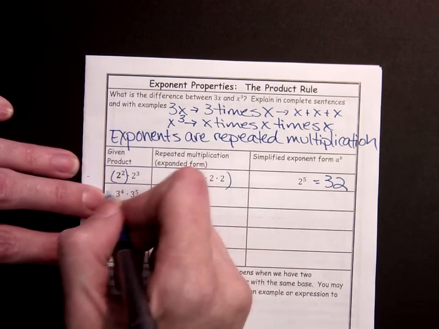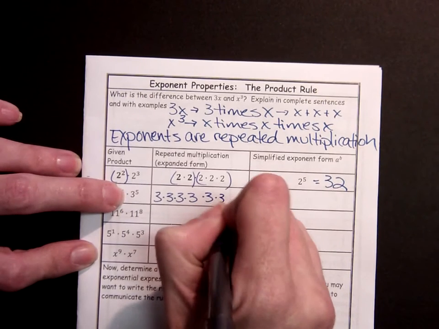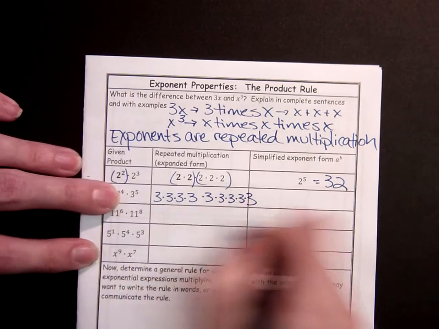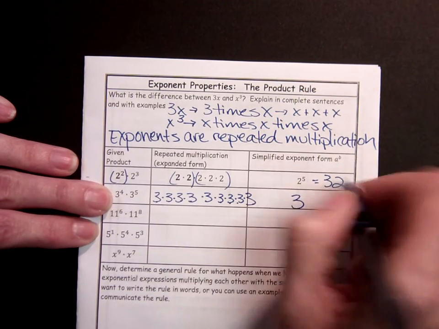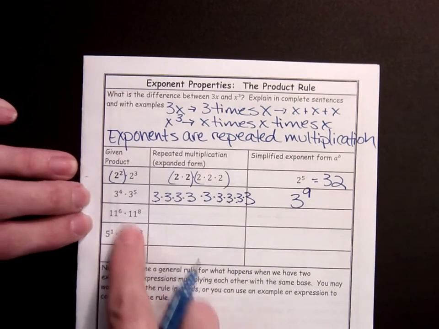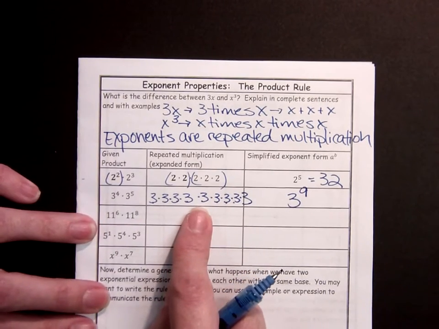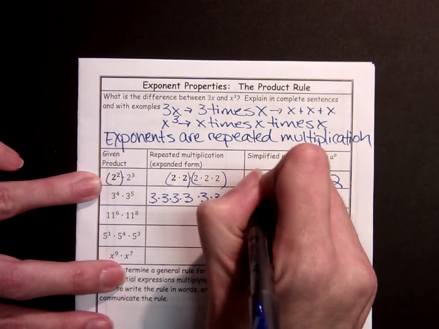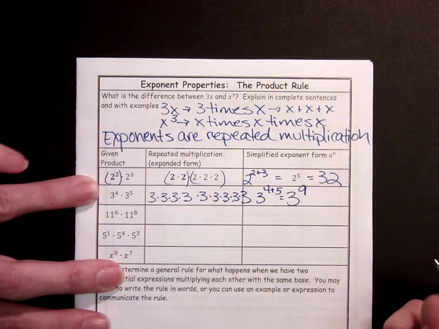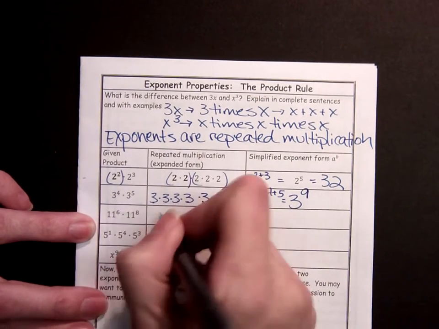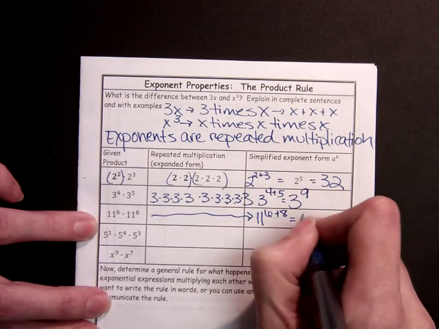Okay, so let's check here. 3 to the 4th. 1, 2, 3, 4. 3 to the 5th. 1, 2, 3, 4, 5. So how many 3's are we multiplying? 1, 2, 3, 4, 5, 6, 7, 8, 9. Equals 3 to the 9th. 11 to the 6th and 11 to the 8th. Well, based on these two, you've probably already noticed what's going to happen. Here I had 2 plus 3 equals 2 to the 5th. Here I've got 3 to the 4 plus 5 equals 3 to the 9th. So instead of writing out all of these 11's, I'm just going to write 11 to the 6 plus 8 equals 11 to the 14th power.